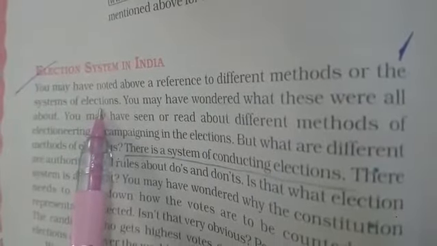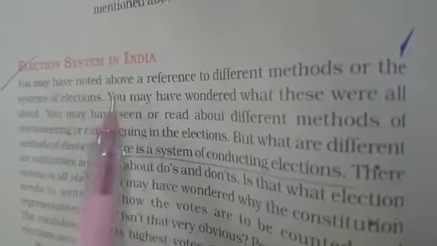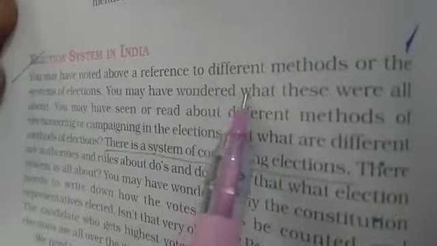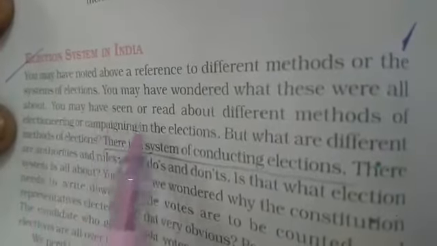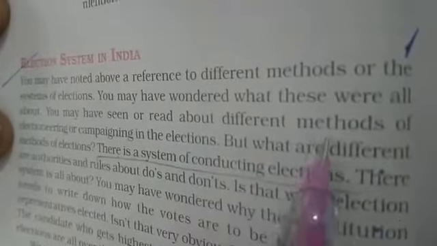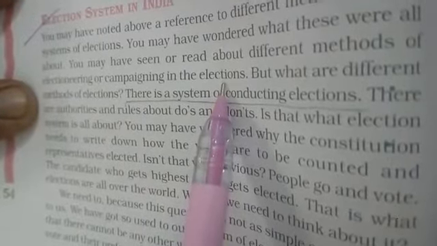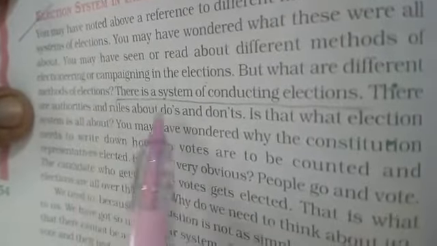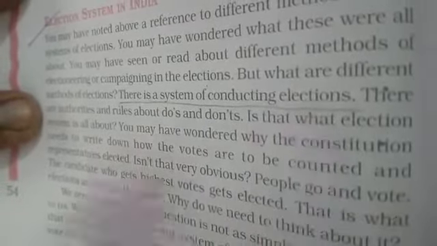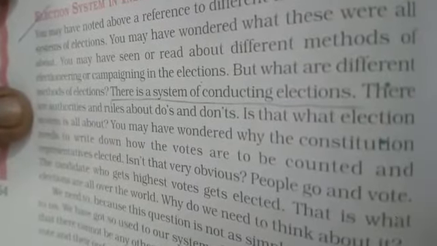So, the election system in India. We may have noted references to different methods or systems of election. We may have wondered what these were all about. We may have seen or read about different methods of electioneering or campaigning in elections. Campaigning in elections, you know very well. But what are the different methods of elections? There is a system of conducting elections.